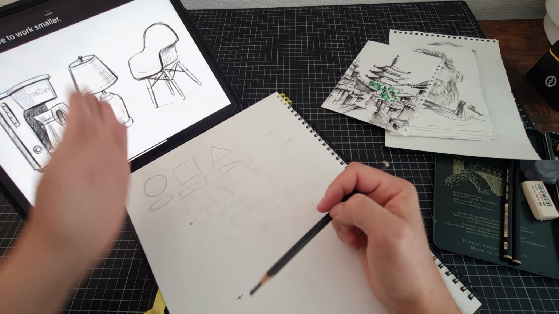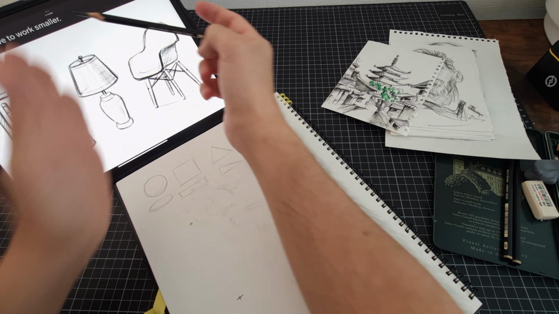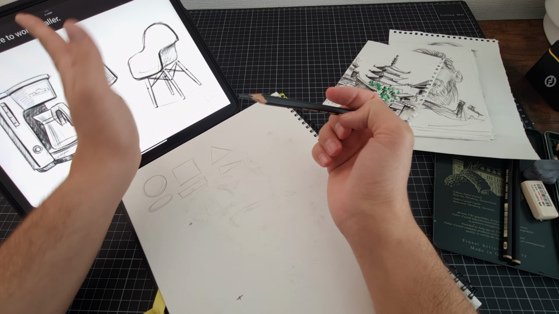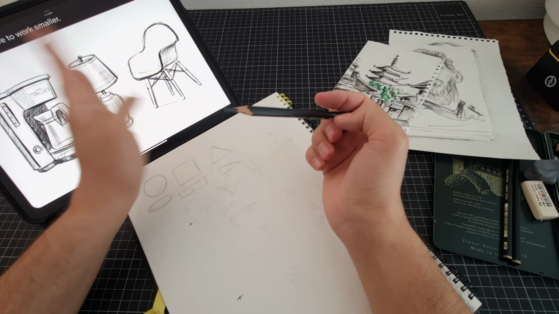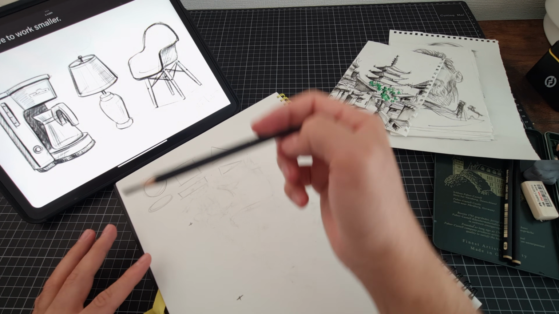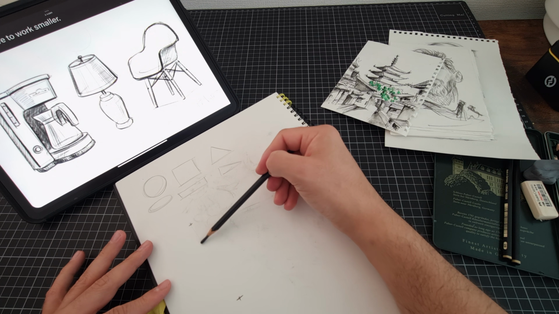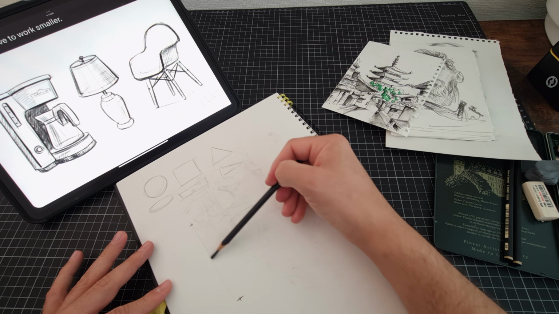And as you see, the lamp is kind of symmetrical, right? If you cut it in half, the second half is going to be exactly the same. So it's symmetrical, which means for us we can draw a line here, a very simple line.